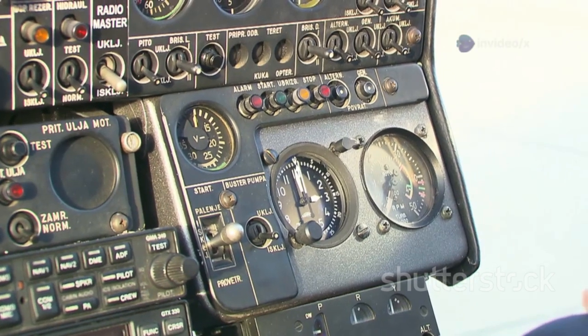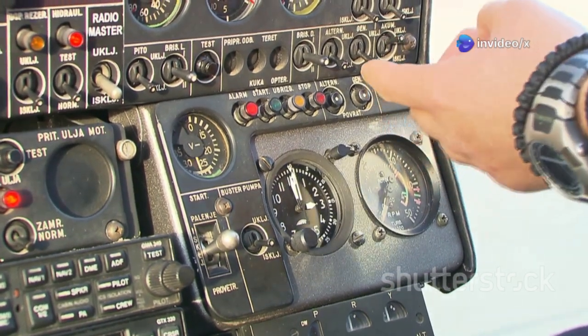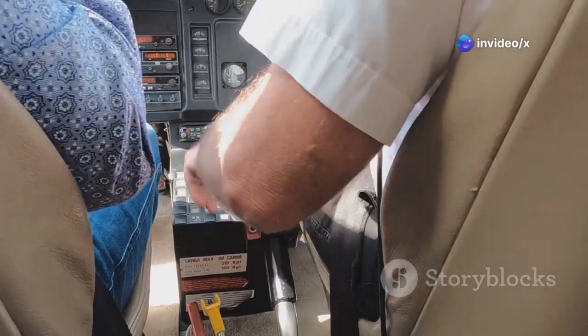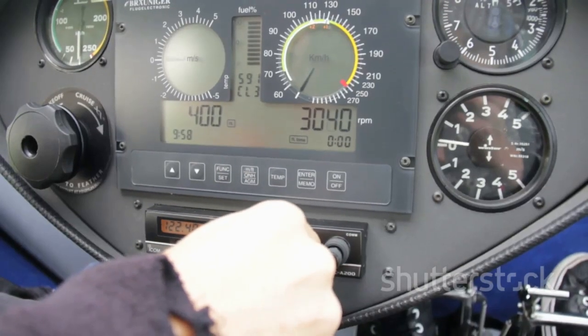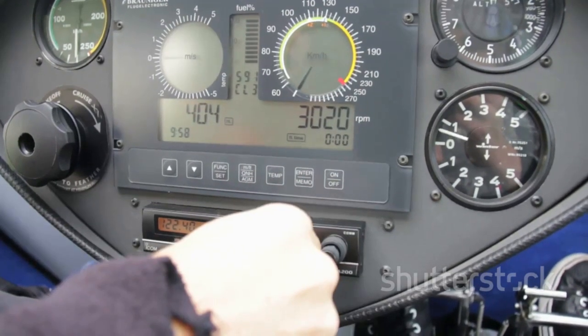The pilot must coordinate multiple controls smoothly. The cyclic, collective, anti-torque pedals and throttle all play a role. Each input affects the helicopter in different ways. Precision here is key.